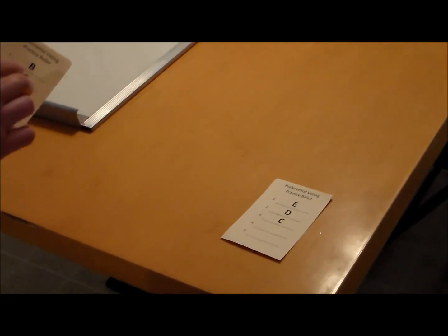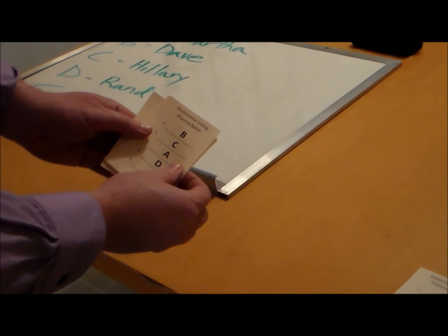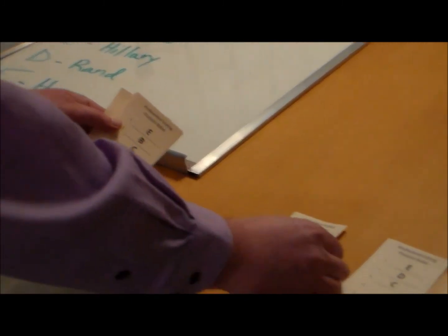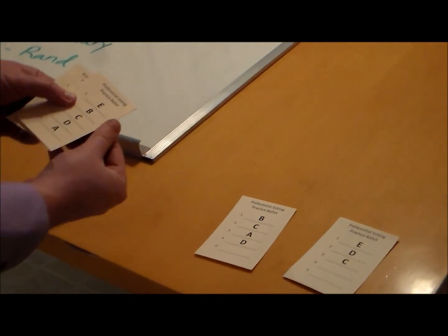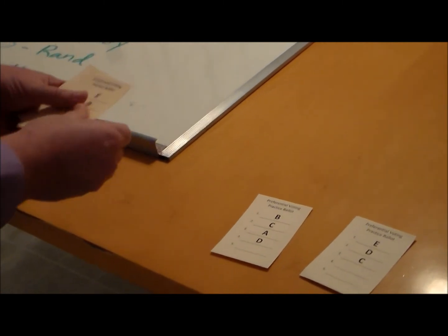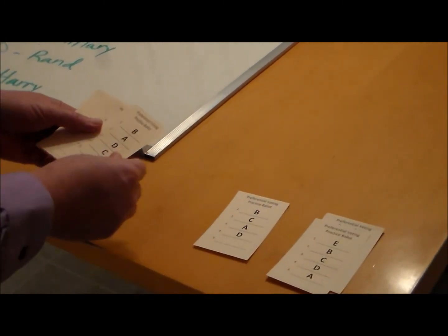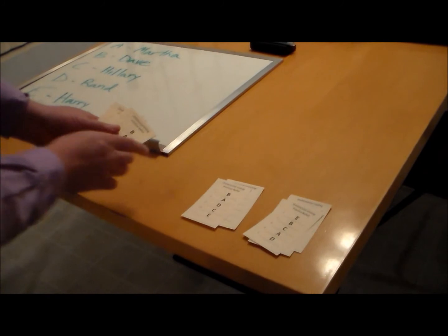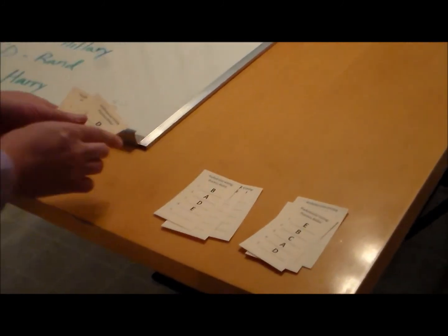So here we have E, who is Harry, and I'm just sorting these by the number 1 preference. That's the only one that I'm looking at at this point. So I have a B here, here's another E, and all I have to do is stack them, just match them. It's a very quick process.